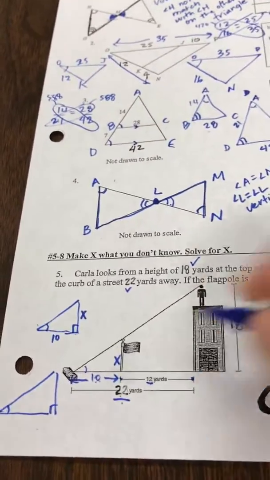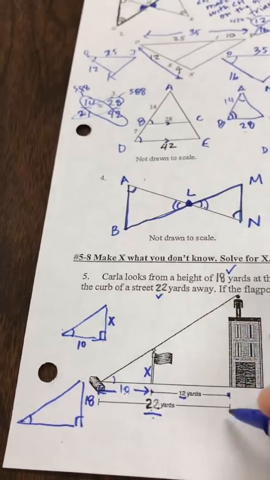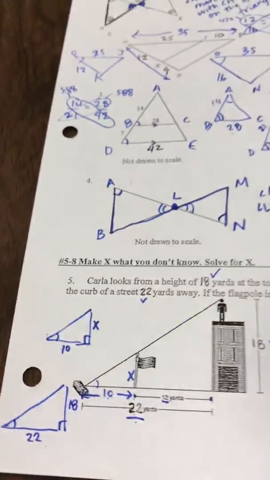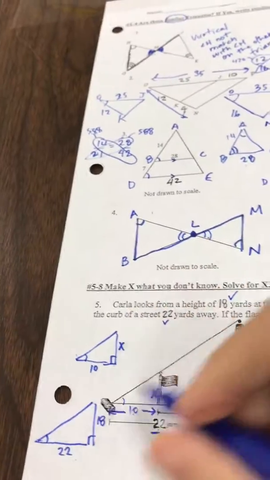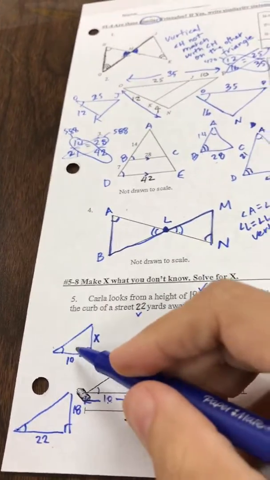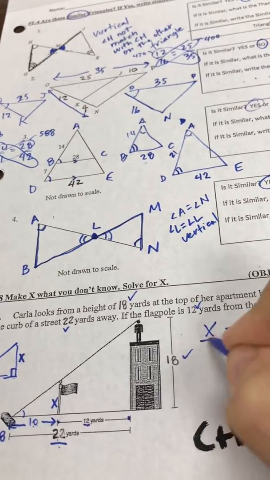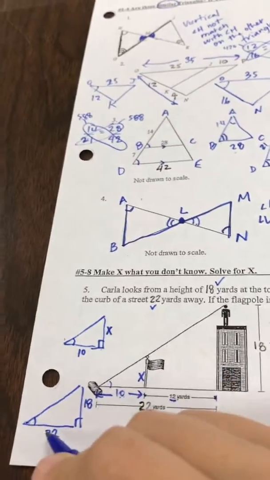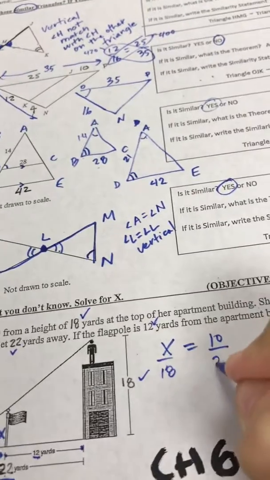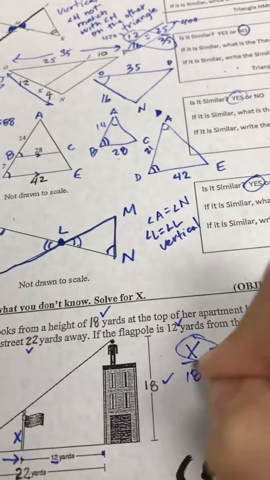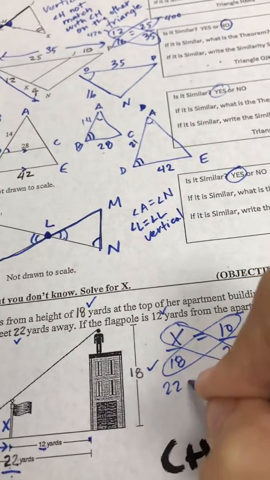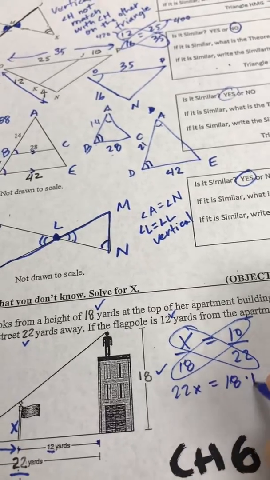And the big triangle is 18. And we know the bottom is 22. So I'm going to set this up exactly like we would any mommy and baby problem. I'm going to order the sides least to greatest, so X, 10, and then 18, 22. I'm going to cross multiply to solve. So I got 22X and 18 times 10.